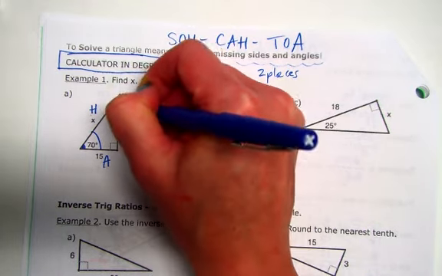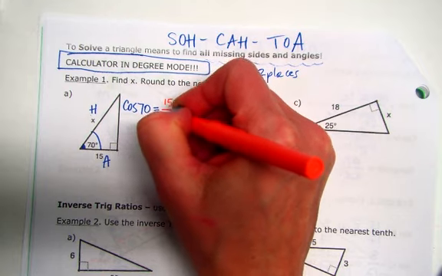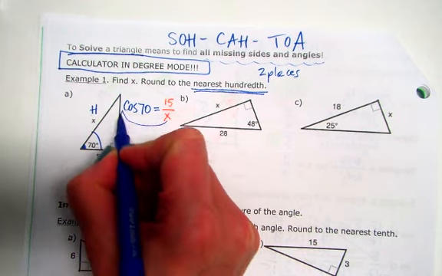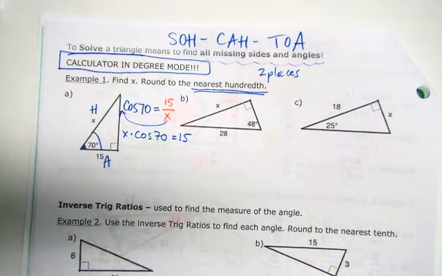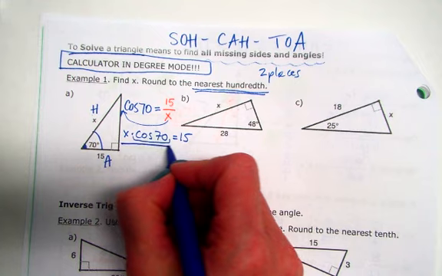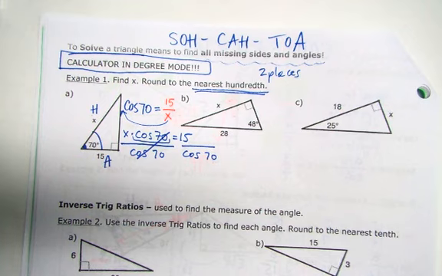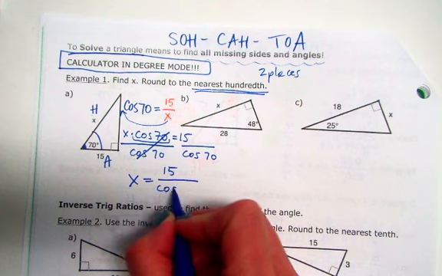So what you do is this. You write cosine of 70 equals, and then you write the fraction, something over something. 15 over x. So that's our trig equation. That's what this is called. Now to solve this, we have to get this x by itself. So we're going to multiply by it. X times cosine of 70 equals 15. And we're going to treat cosine of 70 as just like a number in solving this equation. So what you do is you divide by cosine of 70 on both sides. This side cancels. And we have x equals 15 over cosine of 70.